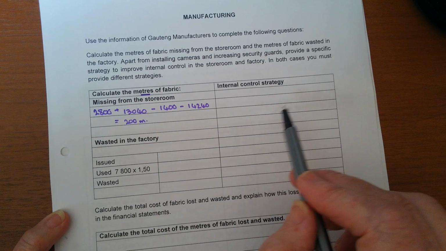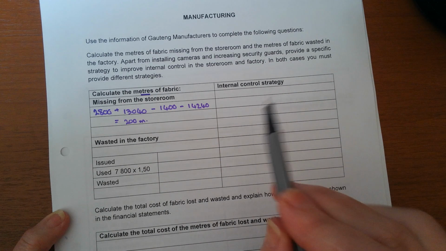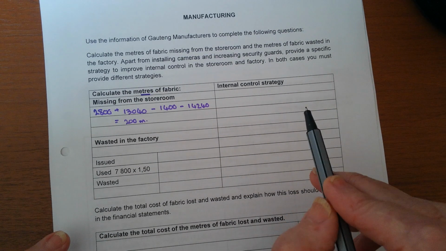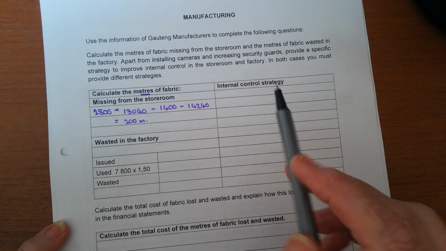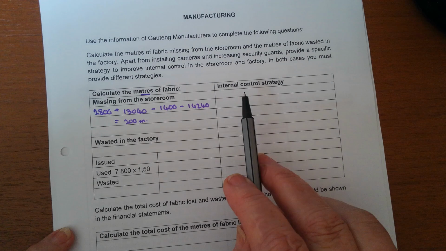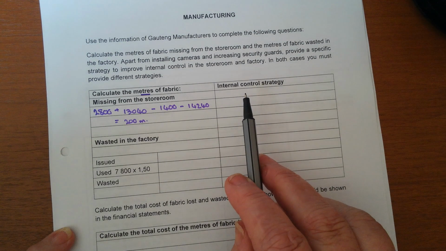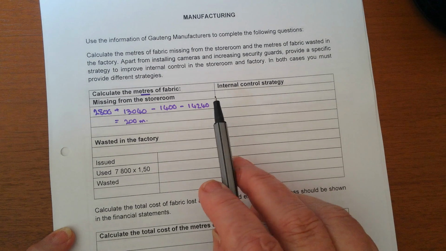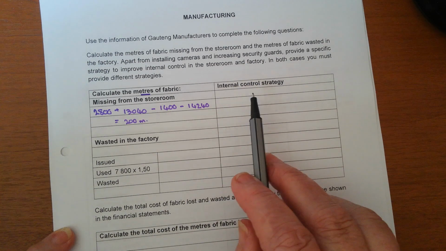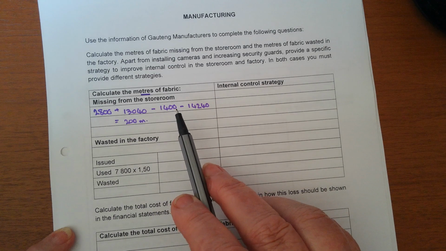And if there's a shortage, they must pay attention to it immediately to prevent it from happening again. So it means in the storeroom they must have proper detailed stock records to indicate the movement of material, what is bought that comes into the storeroom, what goes out of the storeroom.